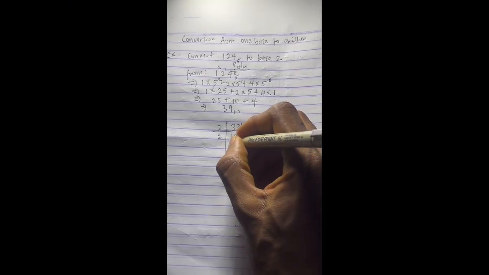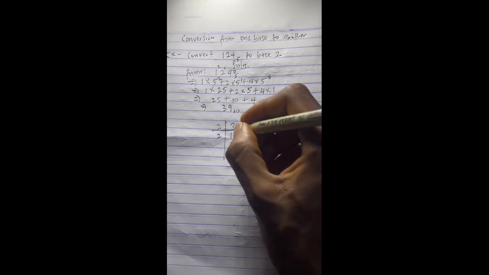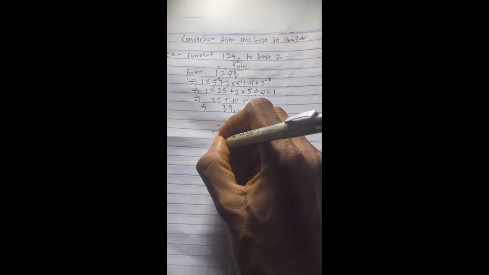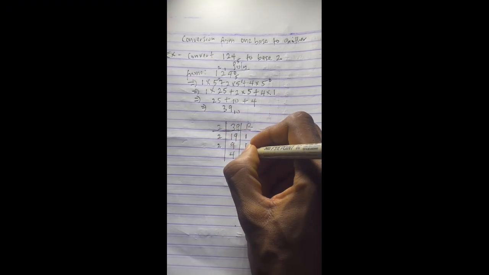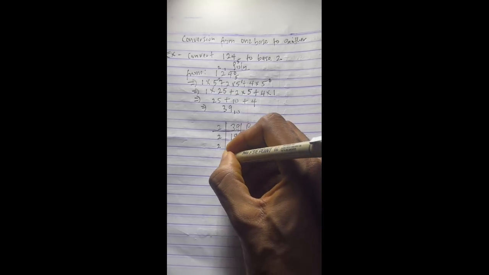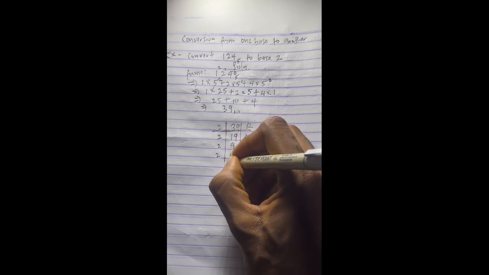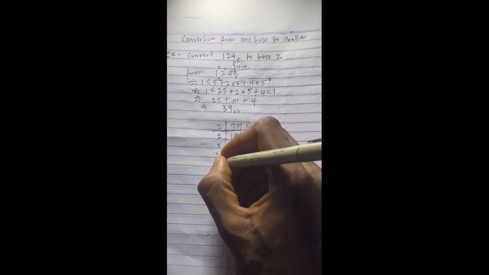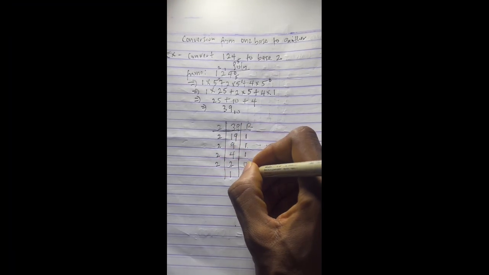19 divided by 2 is 9, remainder 1. Are you with me? So 9 divided by 2 is 4, remainder 1. Then 4 divided by 2 is 2, remainder 0. Good. 2 divided by 2 gives us 1, remainder 0.